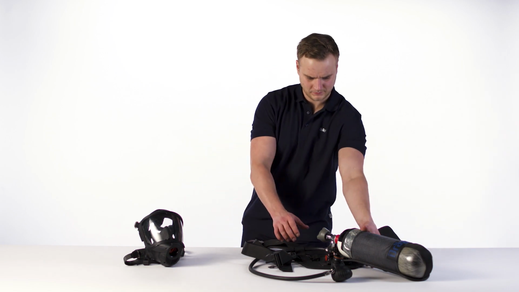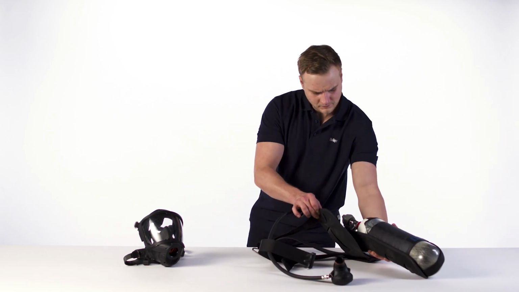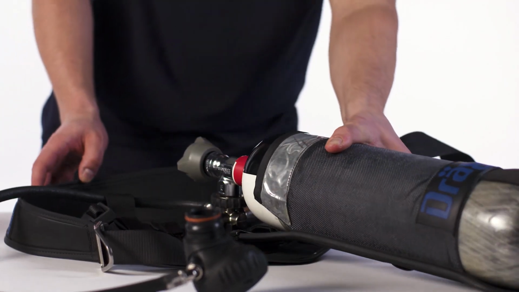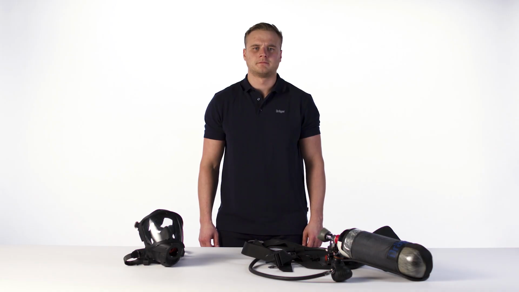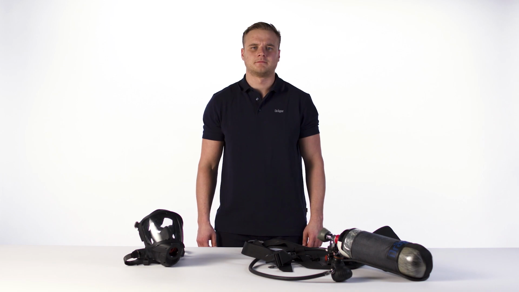Carry out a visual inspection before and after use. Carry out maintenance and tests according to the instructions for use. These tasks may only be carried out by Dräger or trained service personnel.